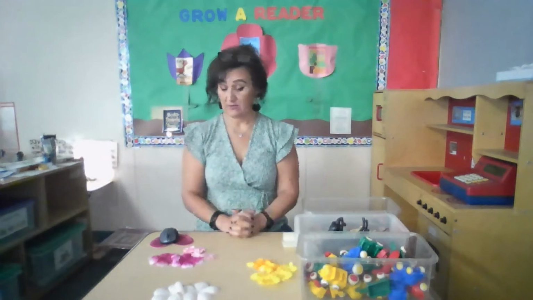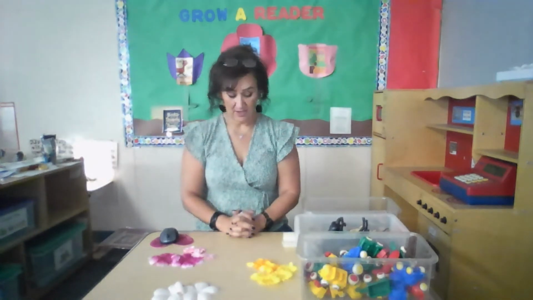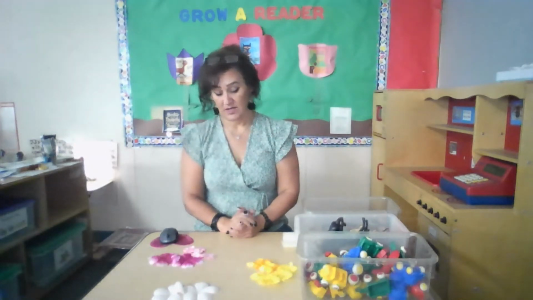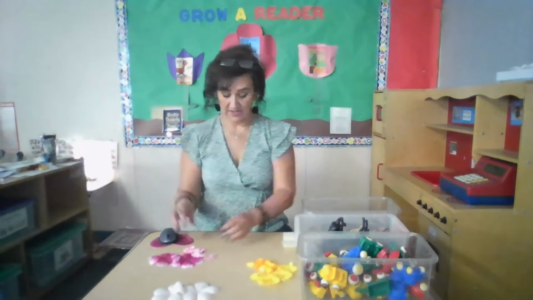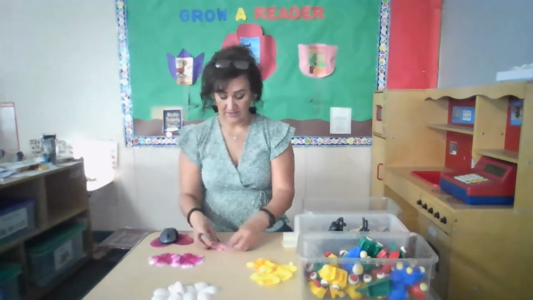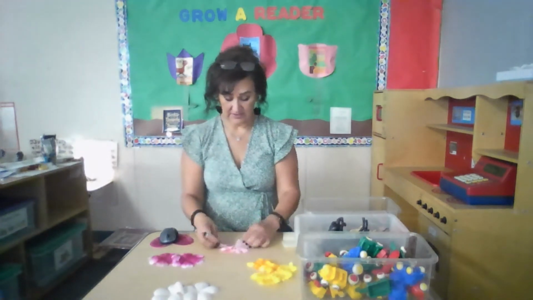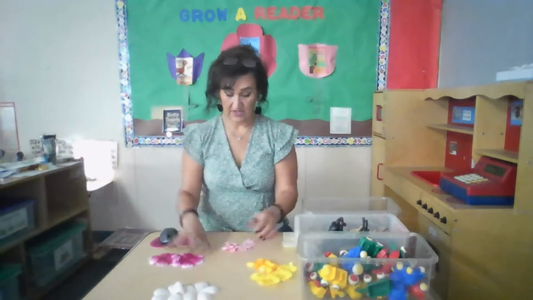And then you can try to have them think of another way. What's another way that we can classify these, put these into families? So maybe they can discover that there's also size and color. So we have different flowers that are the same size and the same color.